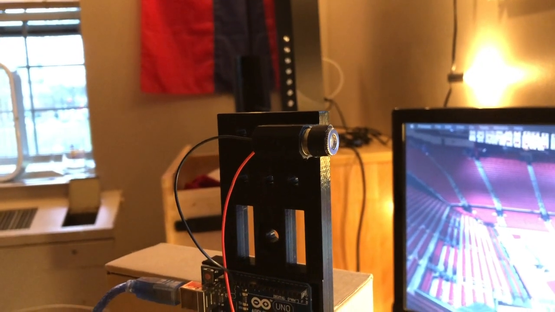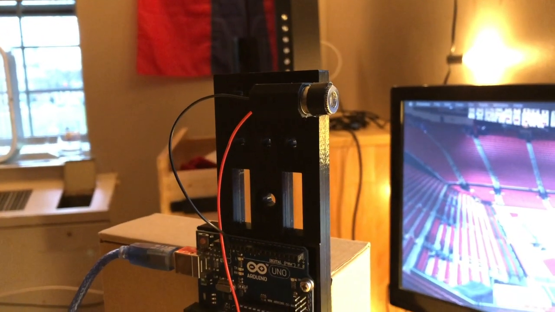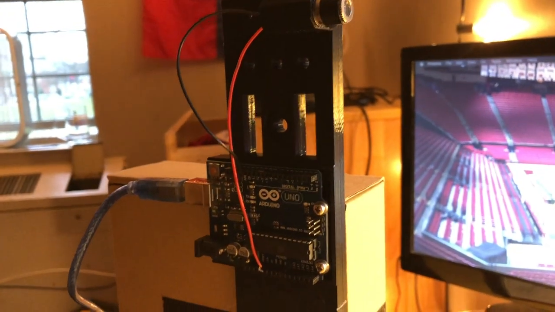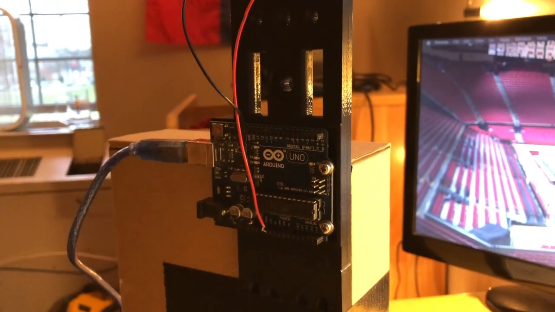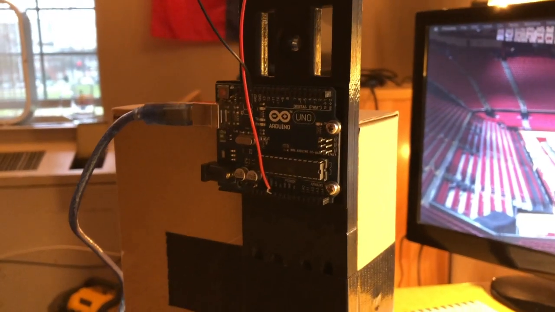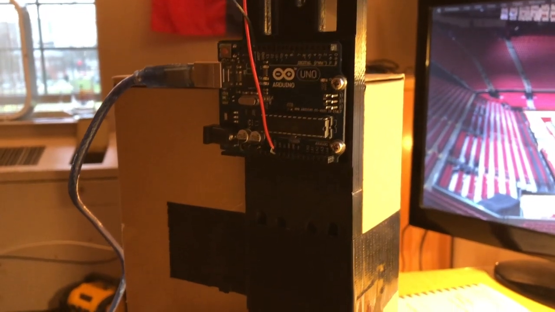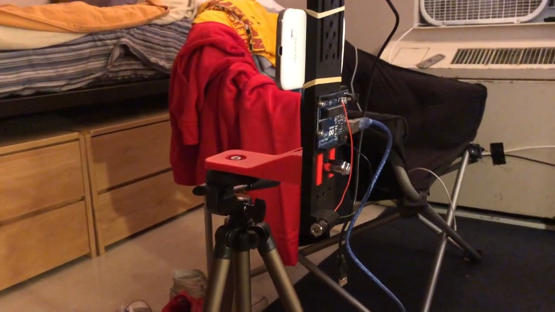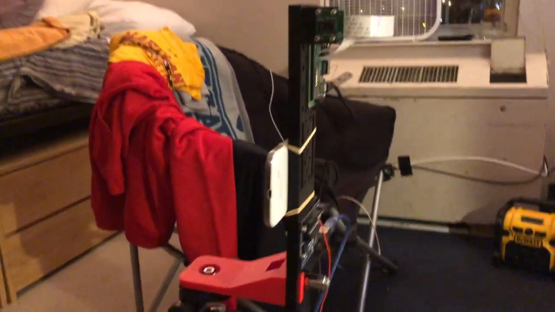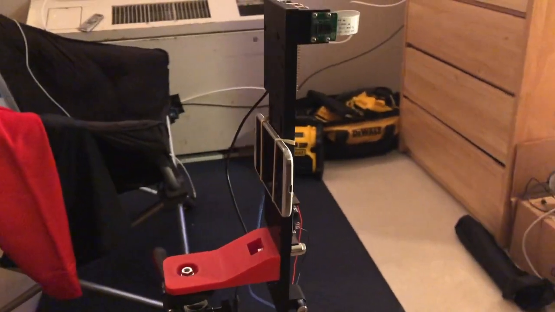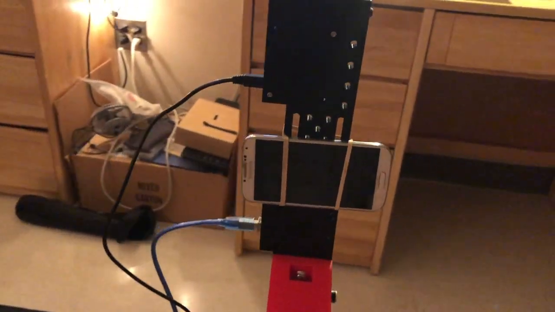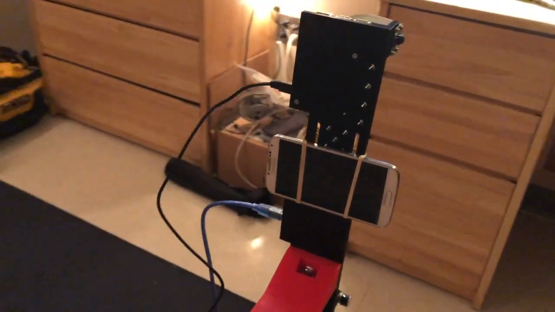I mechanically integrated this LiDAR sensor by using a 3D printed chassis that was provided by the class. I used this because it was structurally sound and it was time efficient. Next, I mounted the chassis onto a tripod along with a battery pack to power the Arduino and Raspberry Pi. Then lastly, an old smartphone to measure the inertial measurement units for our Z coordinates.